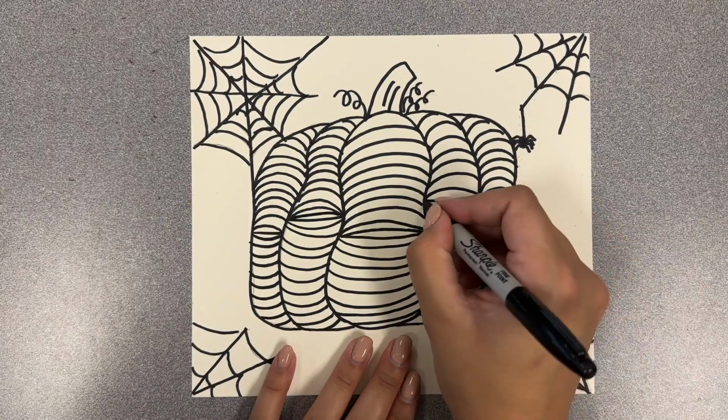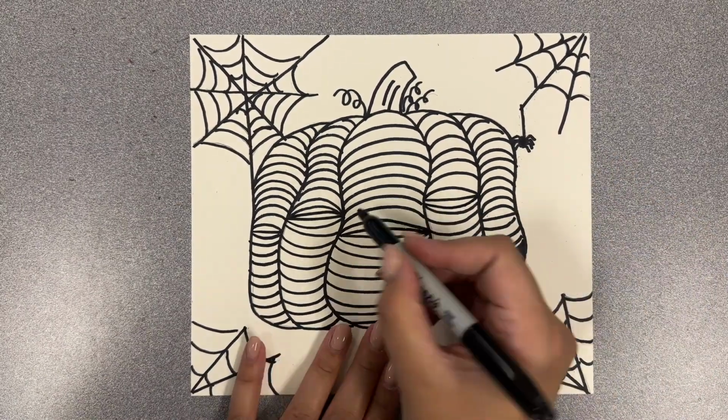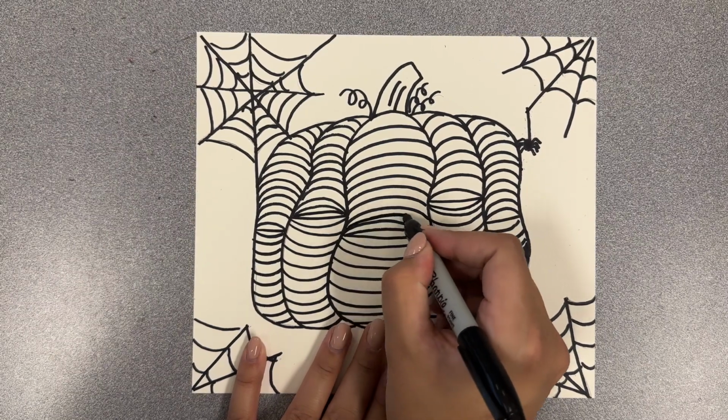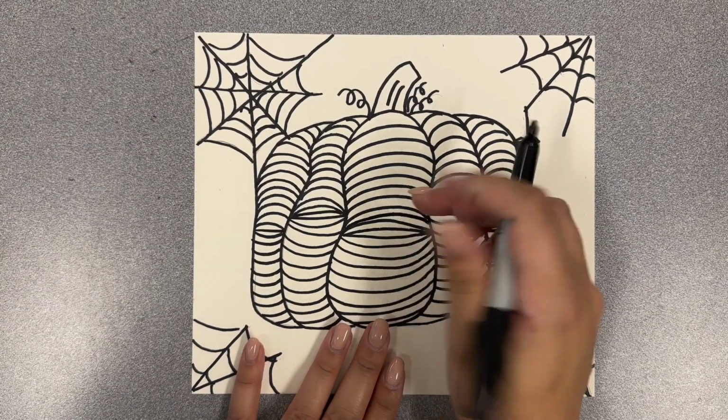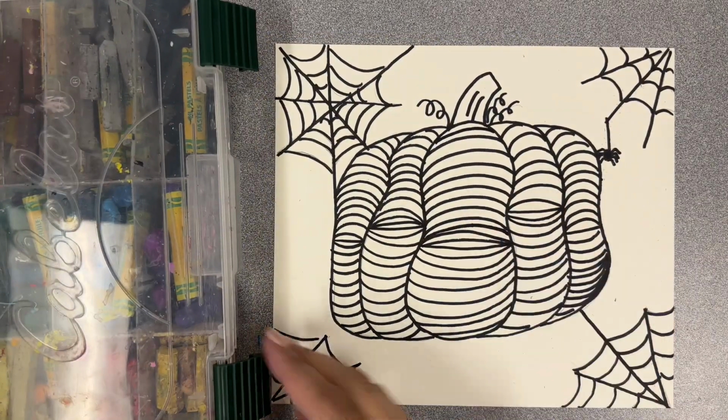One of the art words we talked about when we did our tubes is the word variety. So I want to make sure the variety throughout my pumpkin is different, so widths can be wide or they can be close together. For adding color, we are going to use our oil pastels.